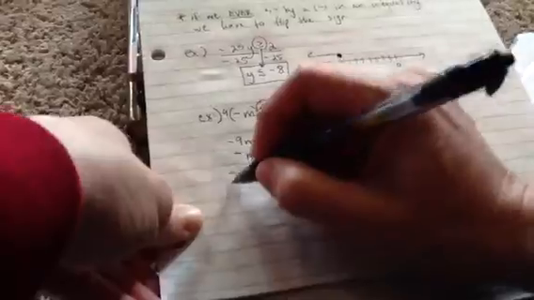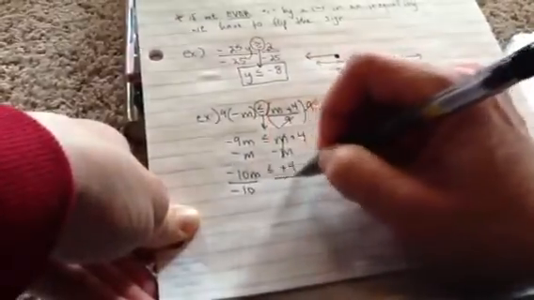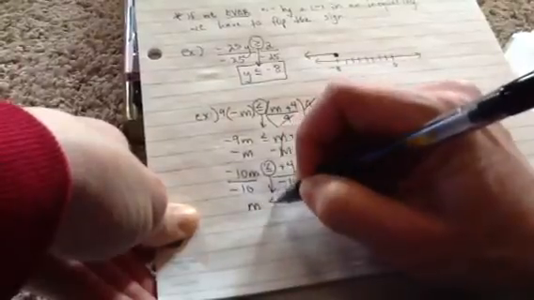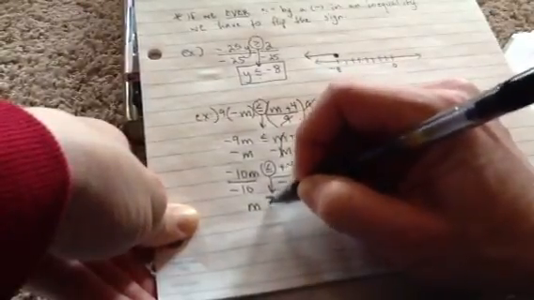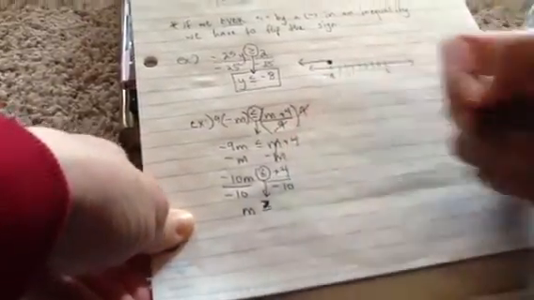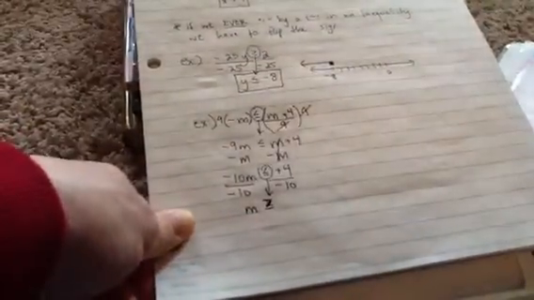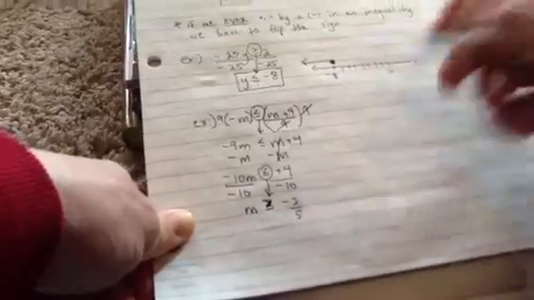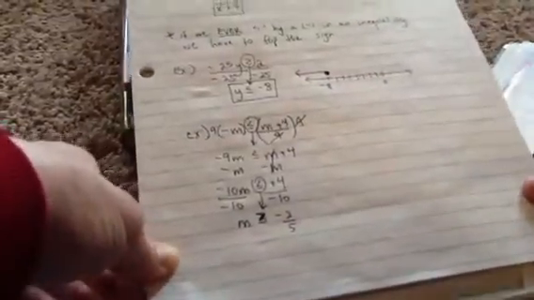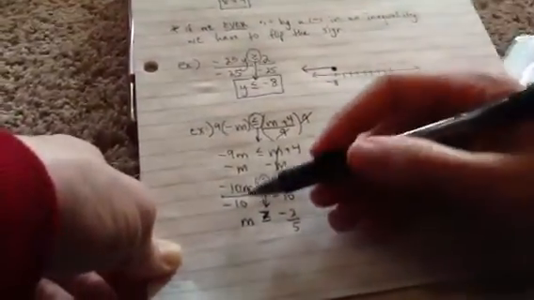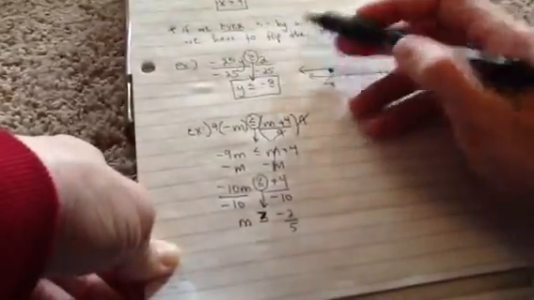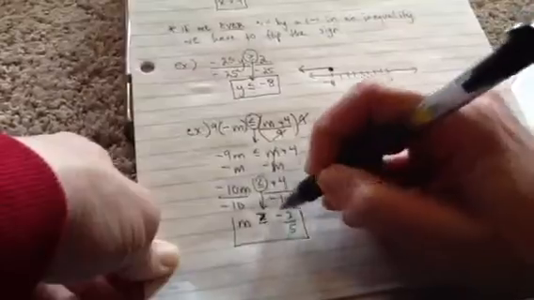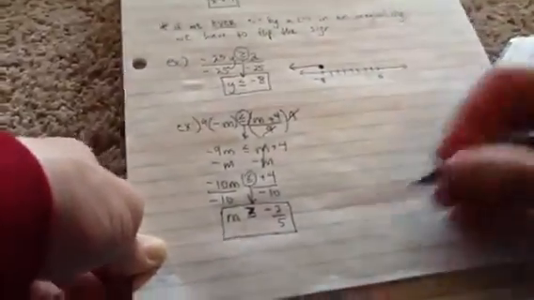Now I have to divide by negative 10, switching my inequality sign to a greater than or equal to from a less than or equal to, and I can reduce that fraction to negative 2 over 5. Since I divided by a negative, I flipped my inequality sign. And that is my final answer.